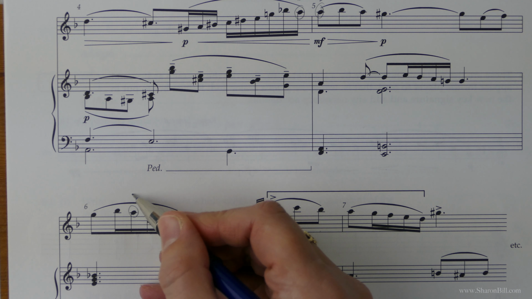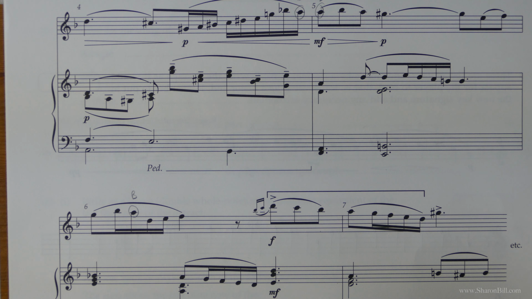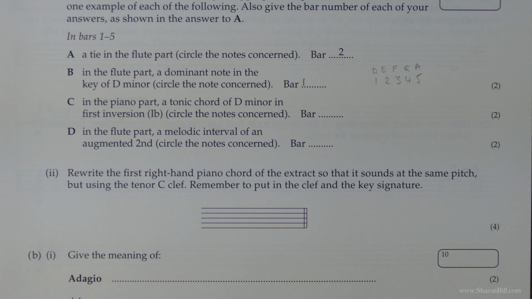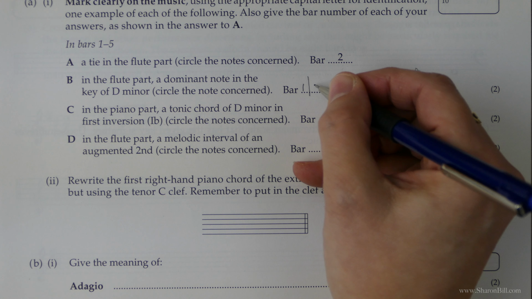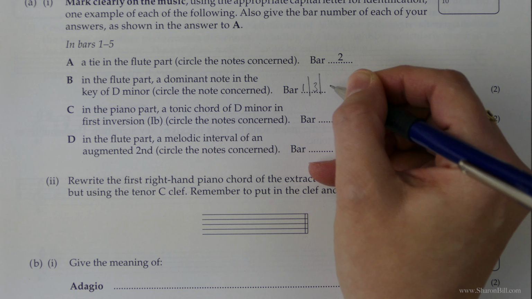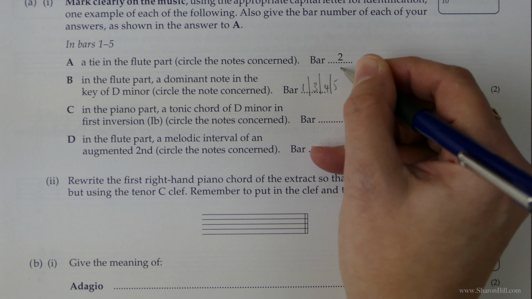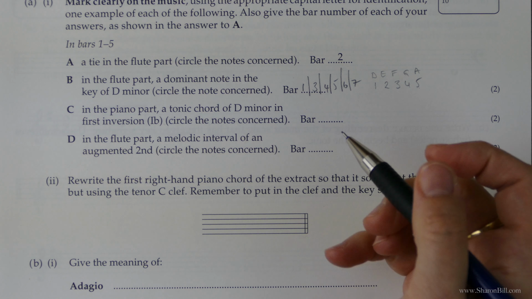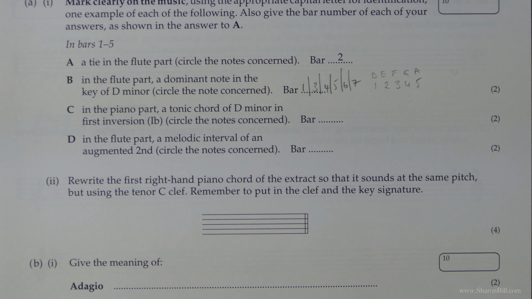Here's another one in bar 6, so you could choose that one, or you could choose this one on bar 7. So any of those will do. I started with bar 1, however, you could say bar 3, bar 4, bar 5, bar 6, bar 7. So any one of those will do. Lots of choice there. Let's carry on.